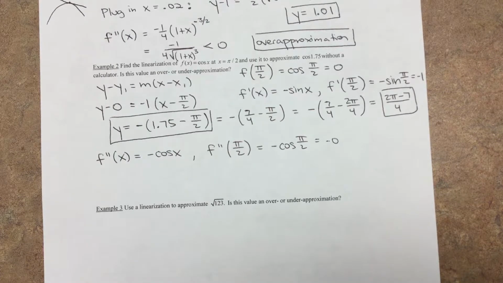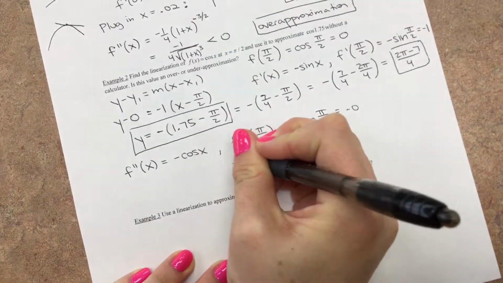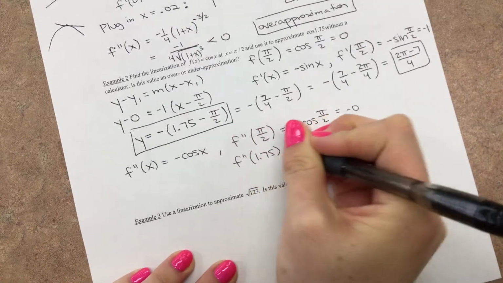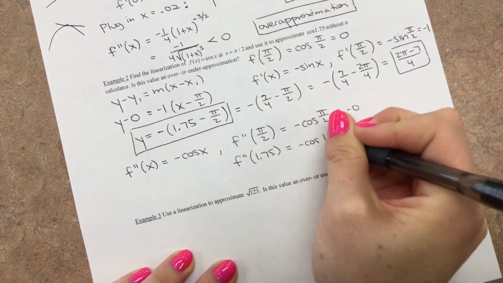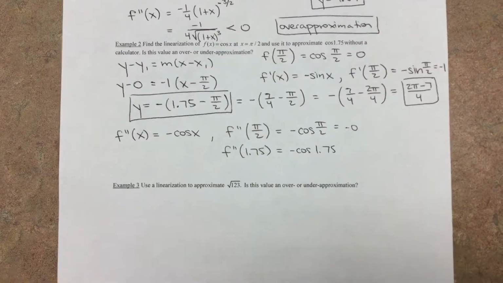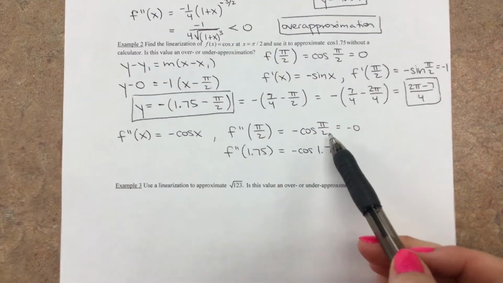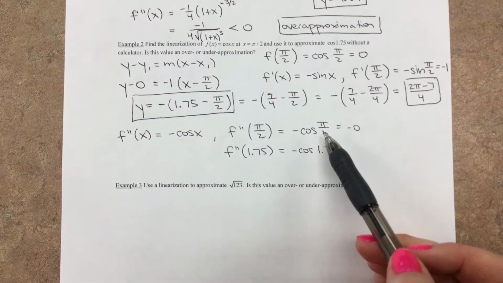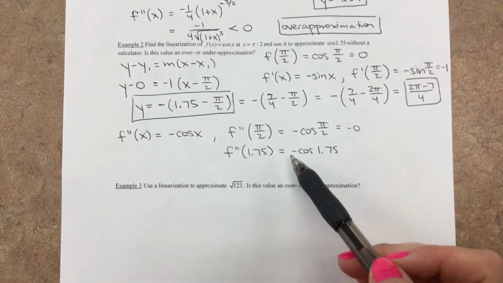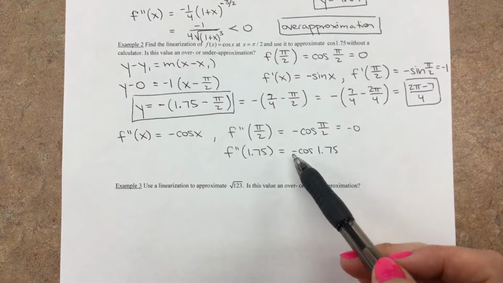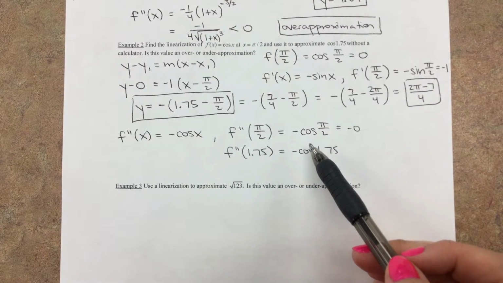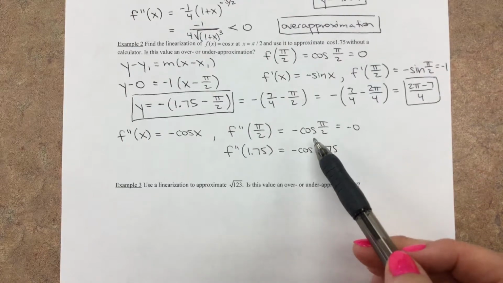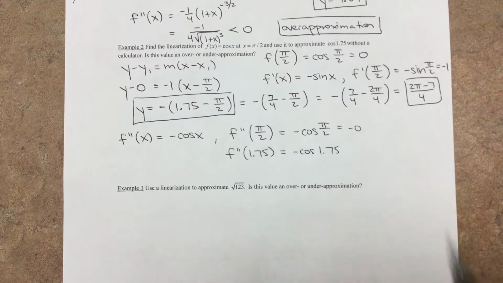So the next thing we would need to know is what the concavity would be at 1.75. All right, so let's get our concavity at 1.75 instead. Now we have negative cosine of 1.75. And pi over 2, if we picture what 3.14 would be, pi over 2 is about 1.57. So 1.75 is just a little bit past pi over 2, a little bit larger than pi over 2. If we visualize that, you're going a little bit farther on the unit circle.